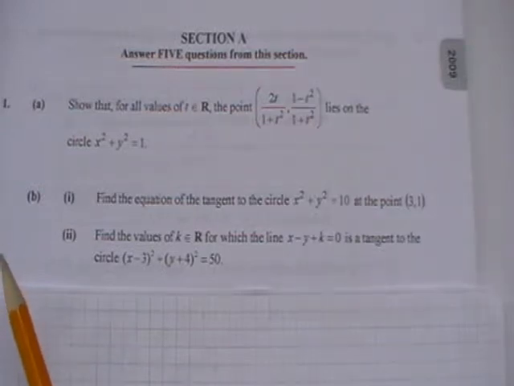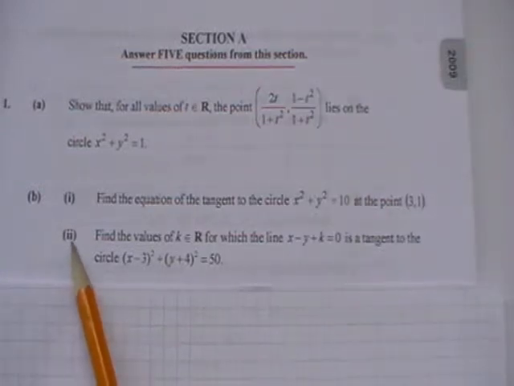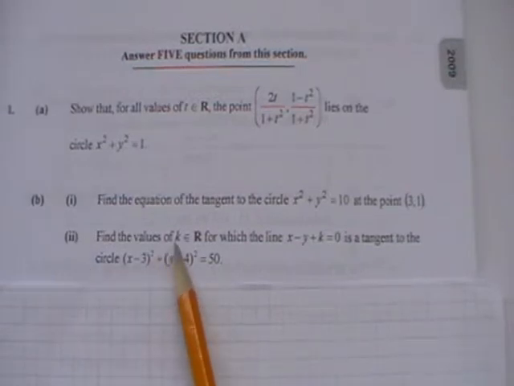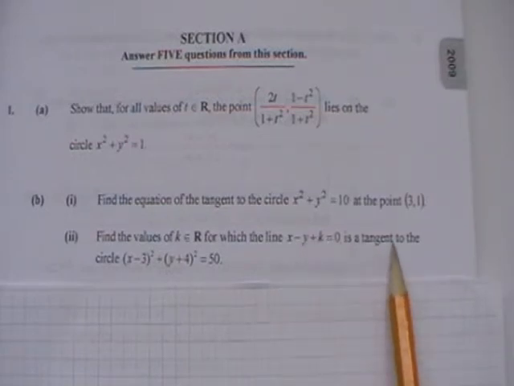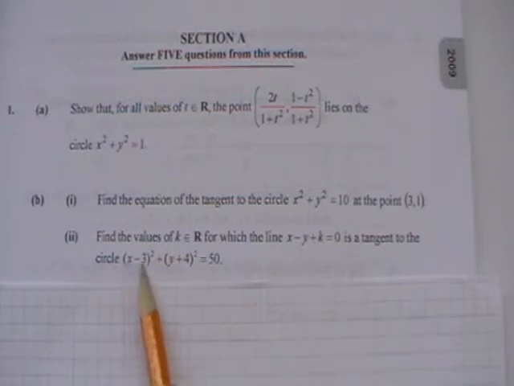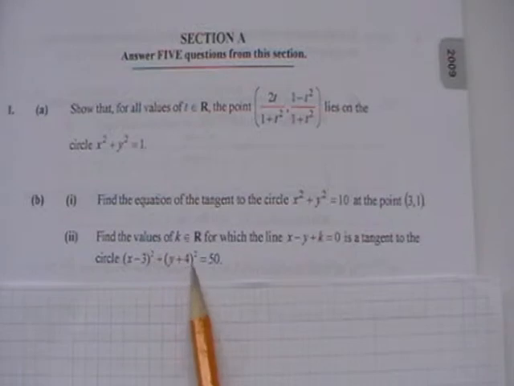2009, Paper 2, Question 1b, Part 2. Find the values of k, element of R, for which the line x minus y plus k equals 0 is a tangent to the circle (x minus 3) squared plus (y plus 4) squared equals 50.